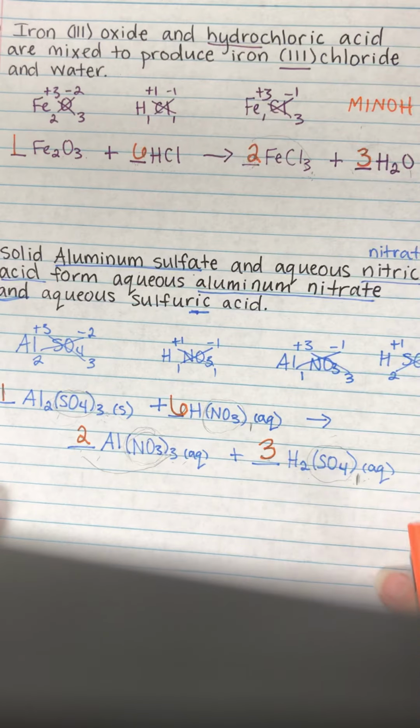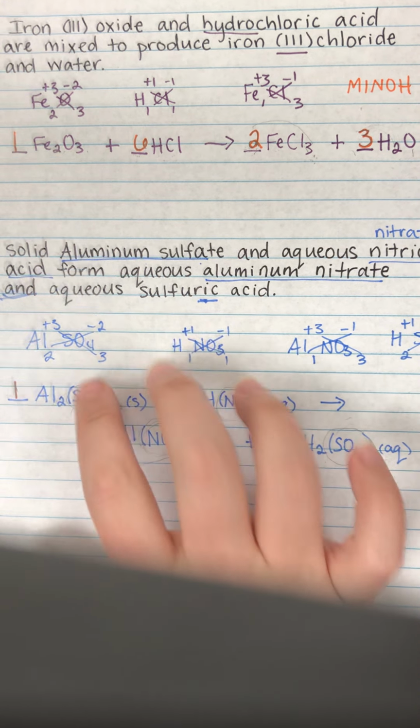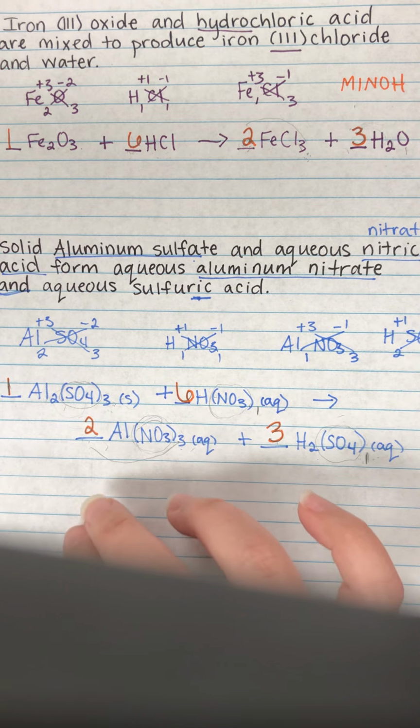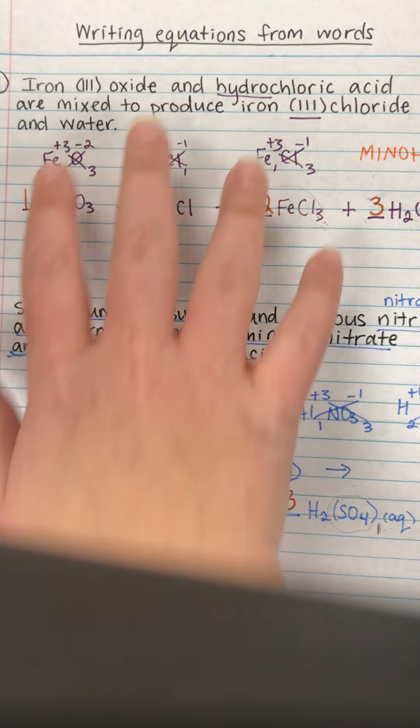Okay? So I try to do ones that are a little bit harder because I know some of you are struggling with the balancing aspect. But this does get, not all of them are going to have states of matter, but the ones I think on the back of your assignment or the second page of your assignment will have some of the states of matter. Most of them will be like this.